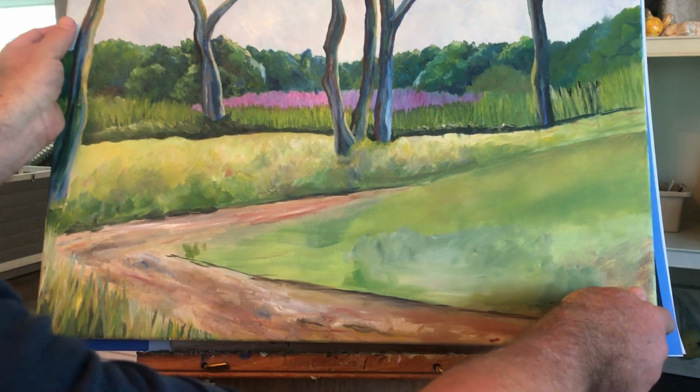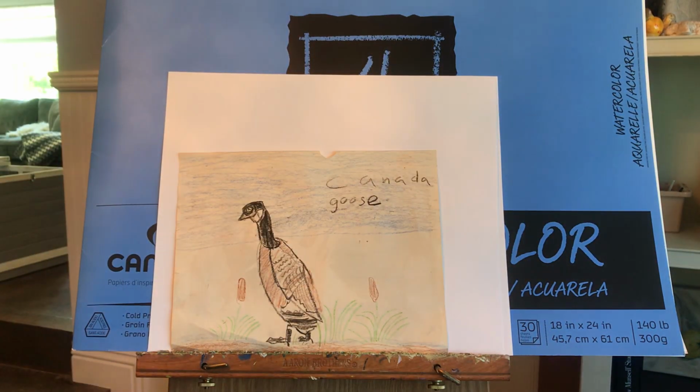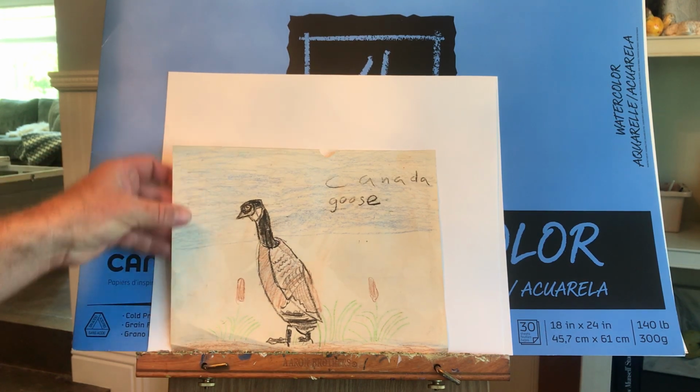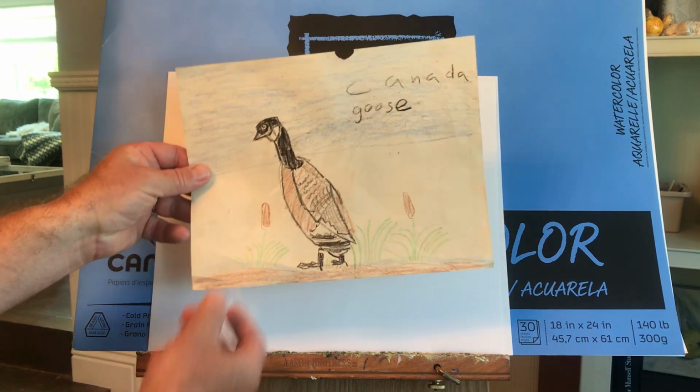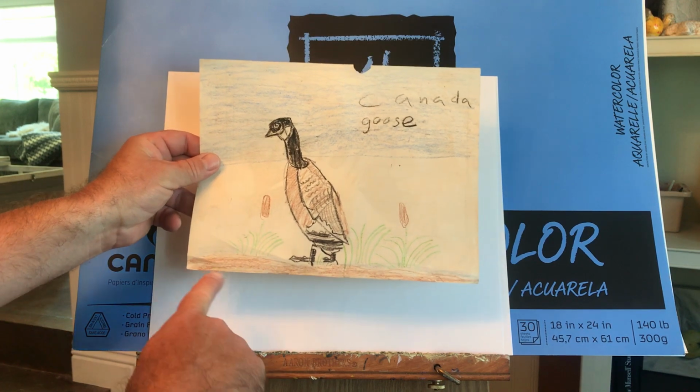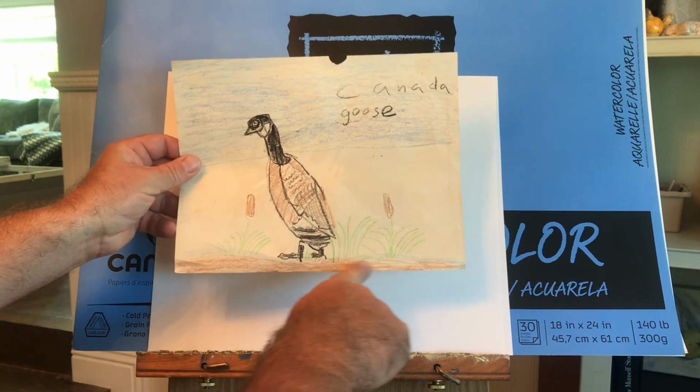A little blast from the past, I found a picture that I drew when I was in elementary school. I have no idea why I drew this Canada goose, or why I made it walking upright like a human. But I do think it's funny that this picture shows a bunch of things that students do that we're trying to grow out of. Number one, do you see how I just drew a ground line down there?